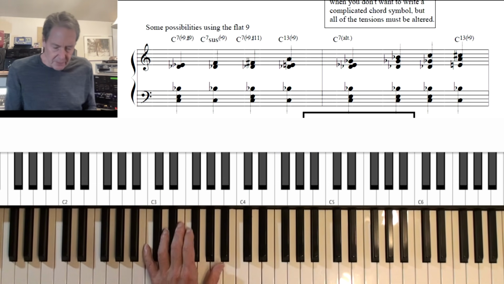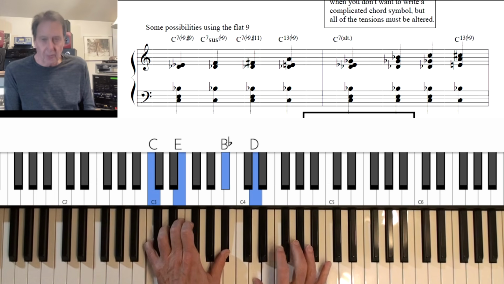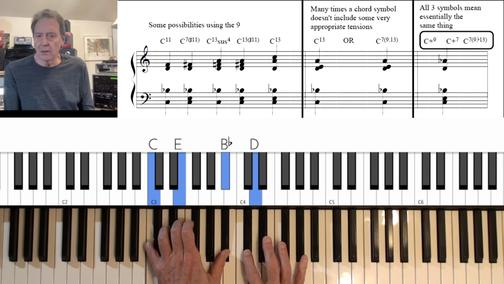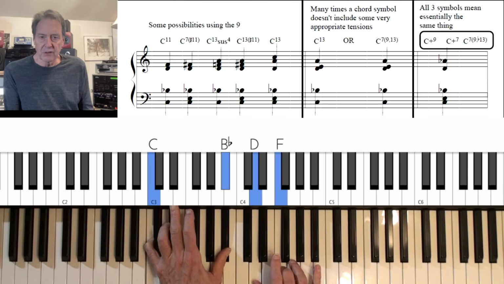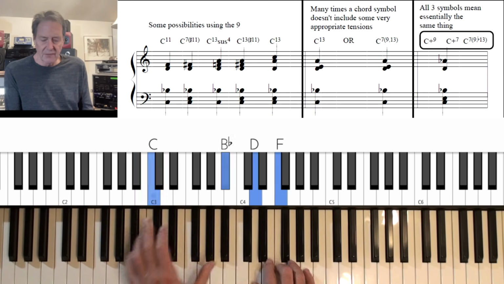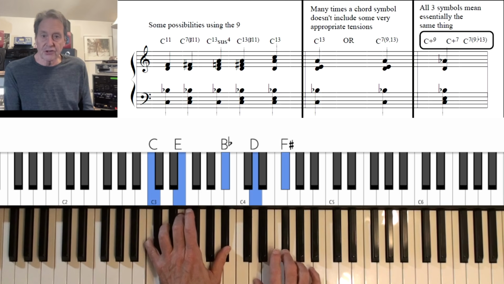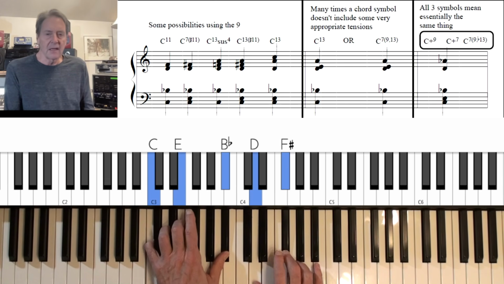Let's see how else we can mix some stuff around. Got the 9. What can we add to it? Not that, not that. We can add the 11, but we usually leave this out. Got a nice C11 chord. We've got the sharp 11, and we can also add the 13 to that.